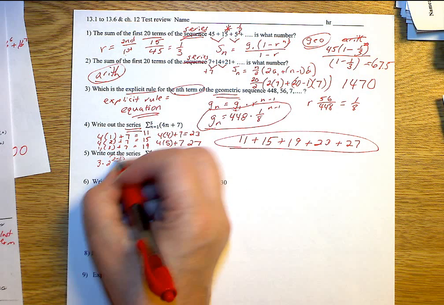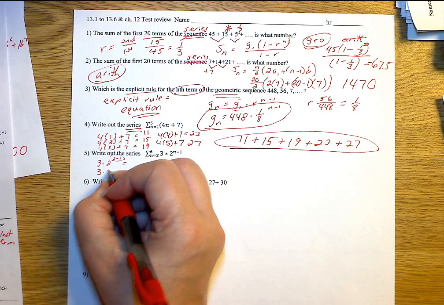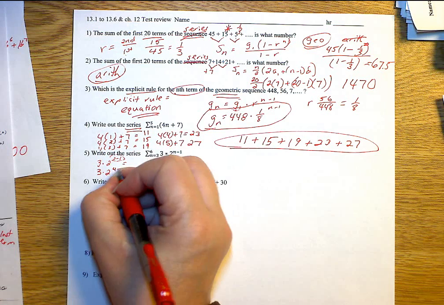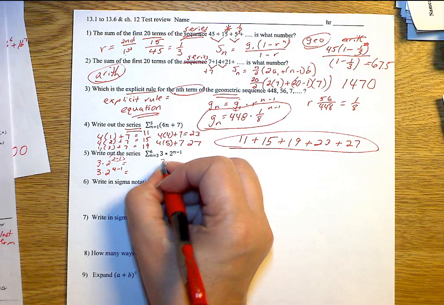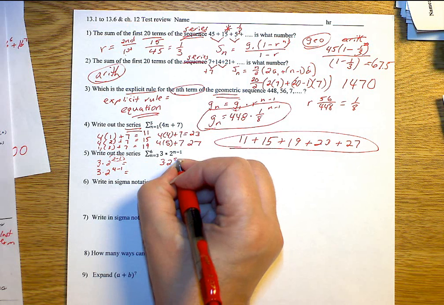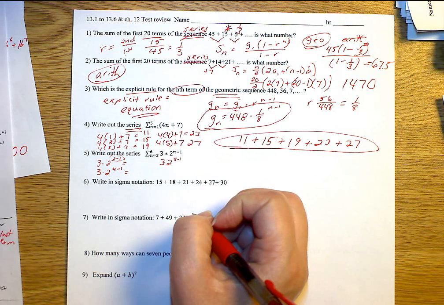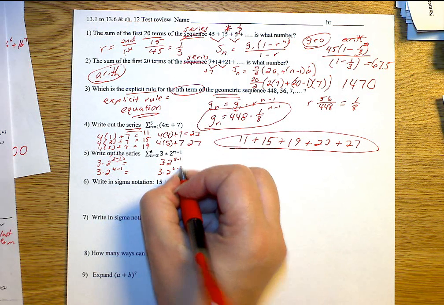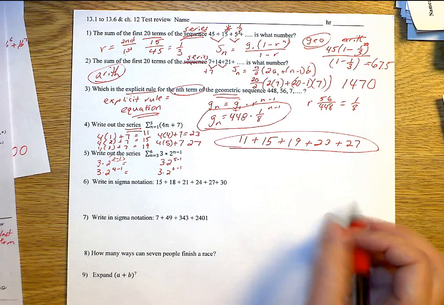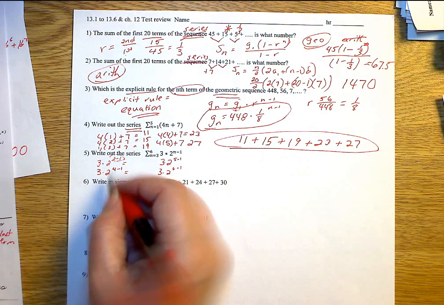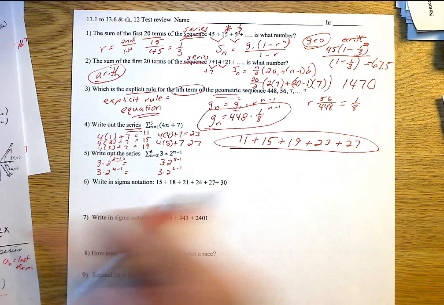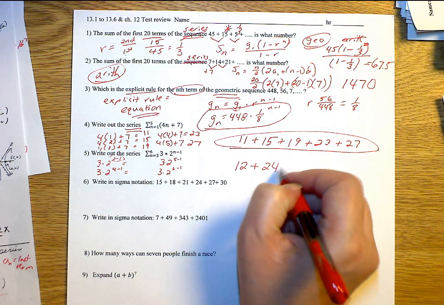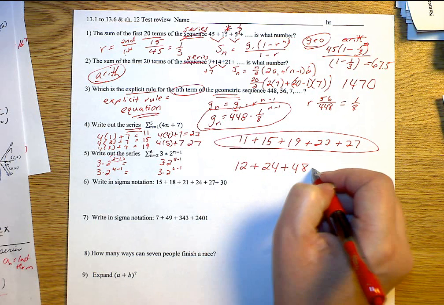But that's a 3. Next number I'm going to put in class is what? A 4. 4 minus 1. In class, what's my next number I'm going to put in? A 5. In class, what's the next number? 6. So I'm going to put 3 times 2 to the 6. And do I have to put another number in? Nope, because it goes to 6. So when you put those into your calculator, you should get your series to be 12 plus 24 plus 48 plus 96.